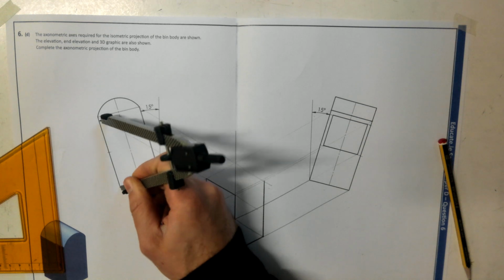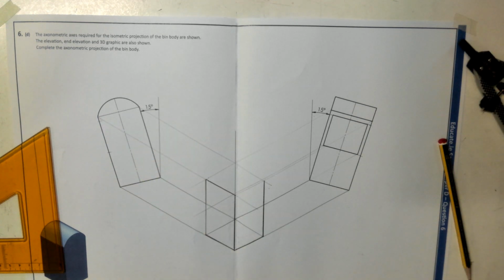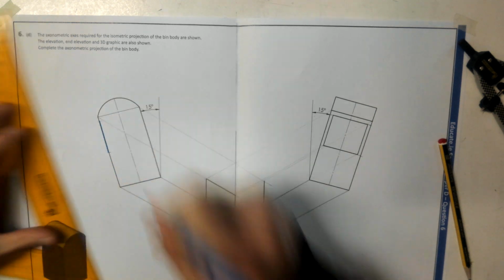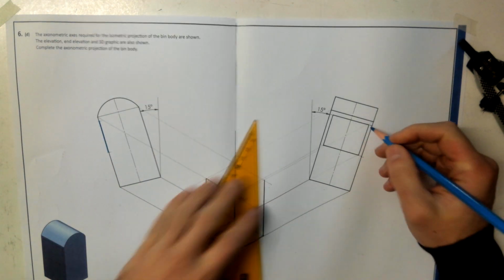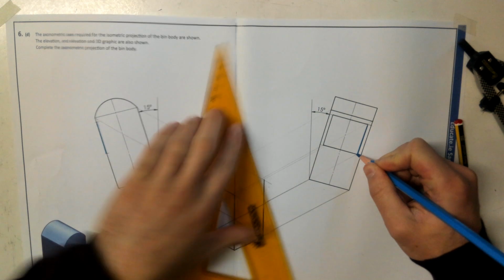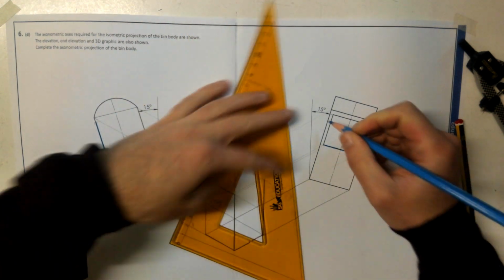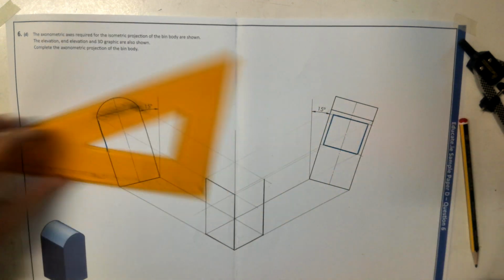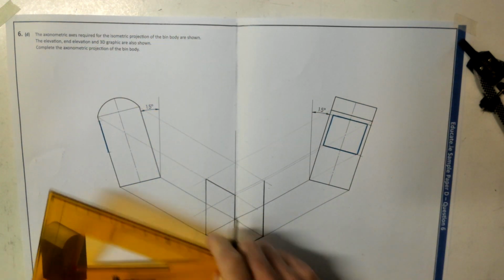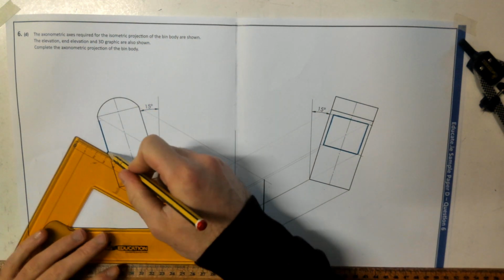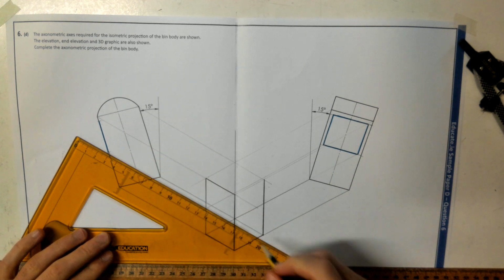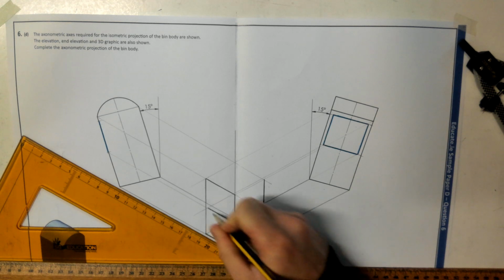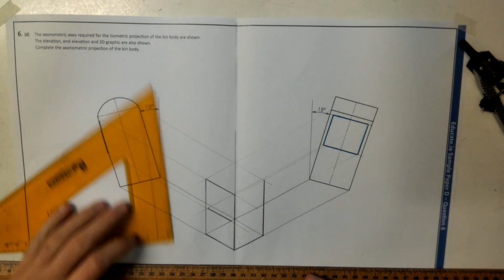I can mark it off there, and just using a bit of colour, that blue line there represents this outline of the square on the front of the bin there. Then I can go back to taking that line across there, and where they meet gives me the bottom there.